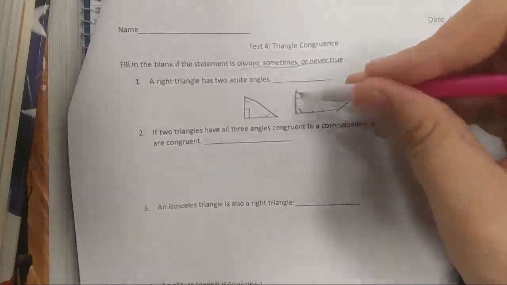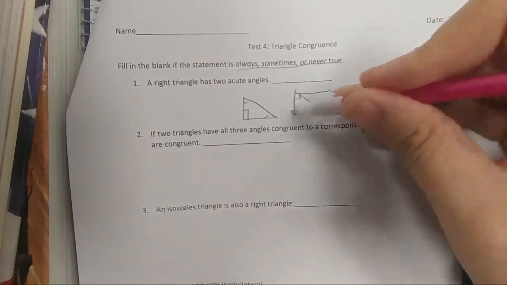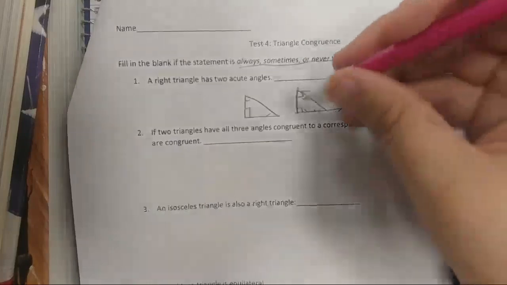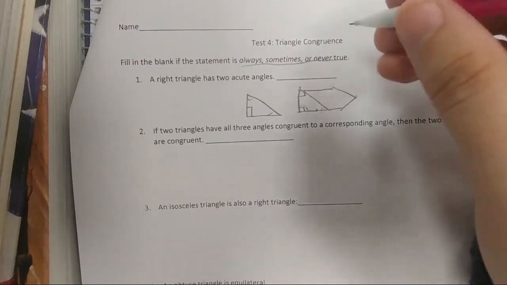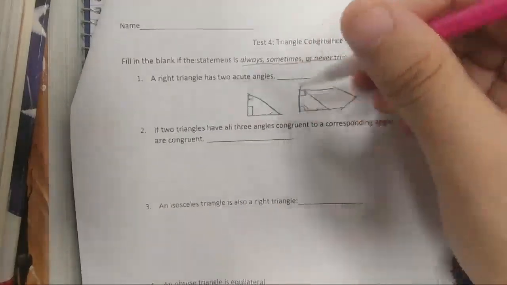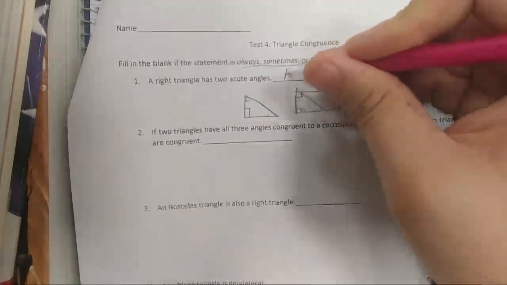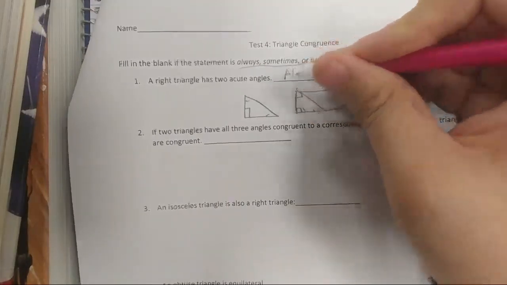So if this is 90 degrees, the other two angles have to add up to 90, which means they have to be a little less than 90. So are the other two angles acute? Yes, always. So that's true. Or always, I should say.